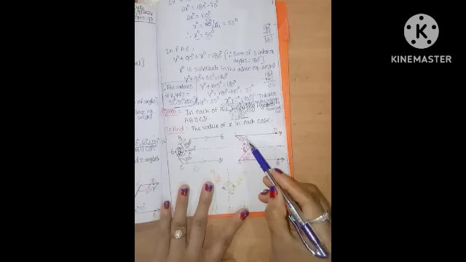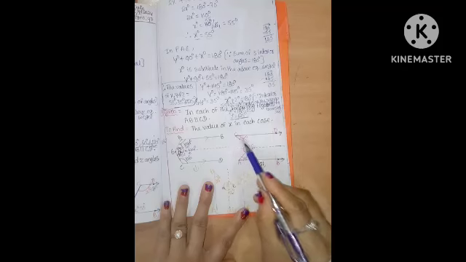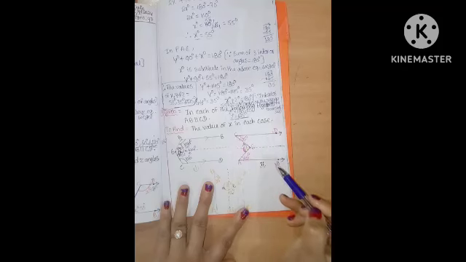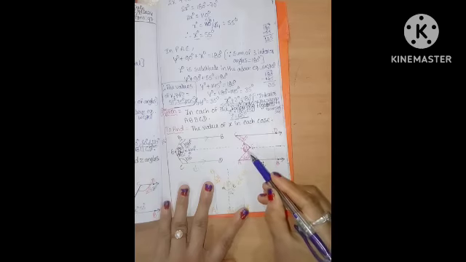Alternate interior angles are equal. Why are they equal? Because EC is the transversal to AB and CD, which are parallel. So it is equal. These two are also equal.